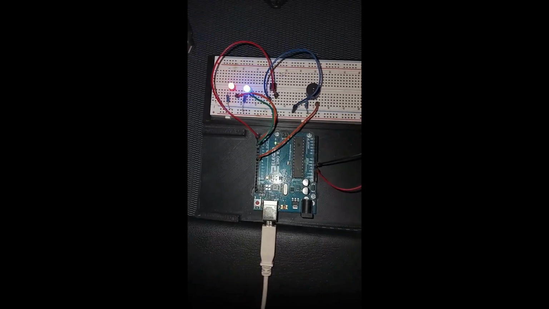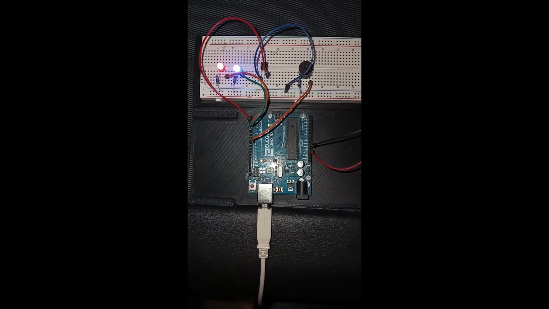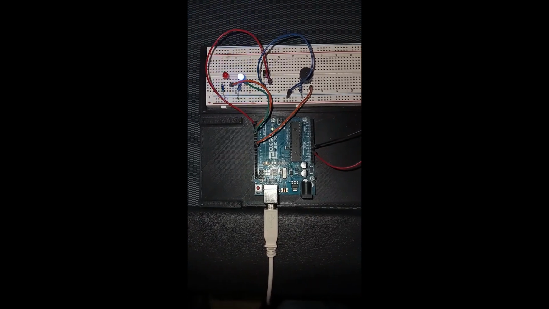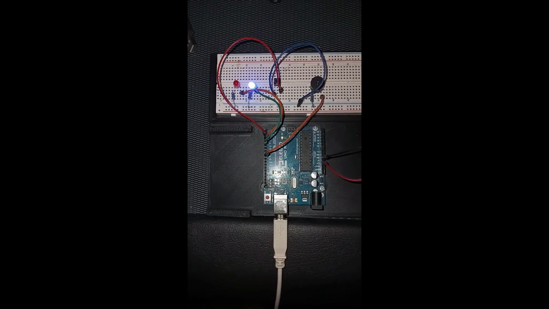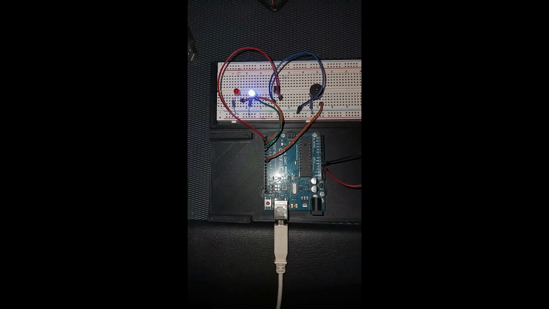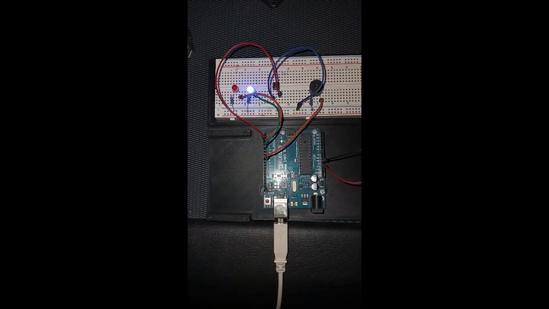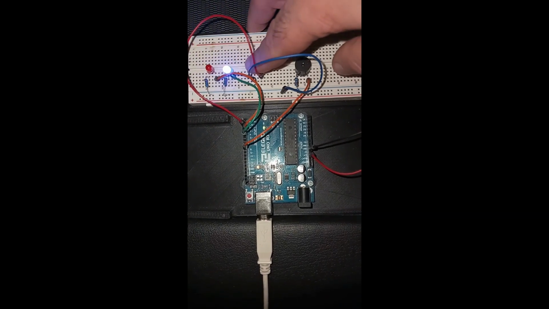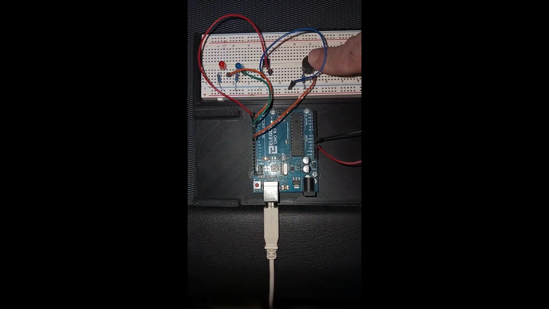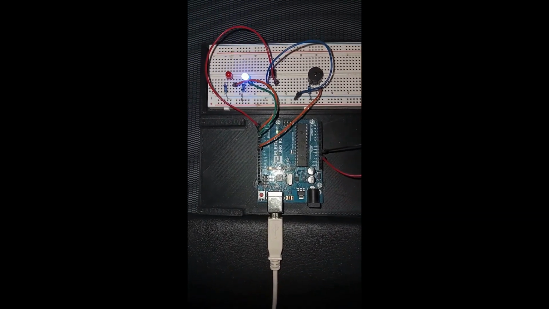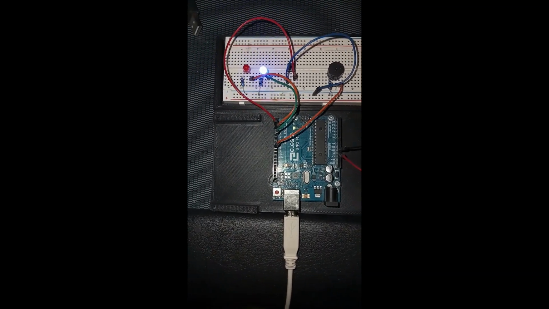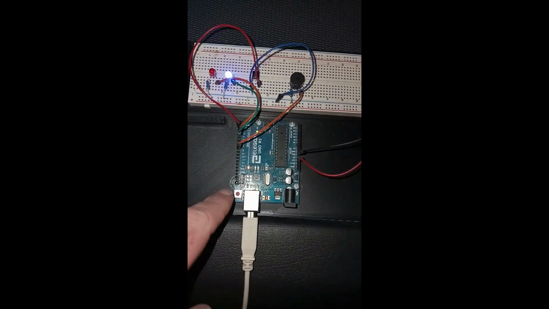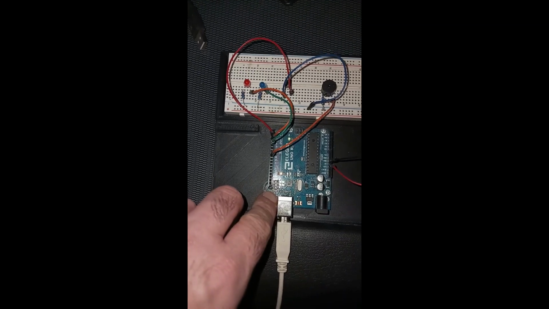Hey guys, this is for the external interrupt assignment. As you can see, the red light is blinking at 1 time a second. The blue light is flashing at 5 times per second, which is great, but when I press that, it's supposed to play, but it's not doing it. I checked the code, and everything should be right. So let's try resetting it, see what happens.